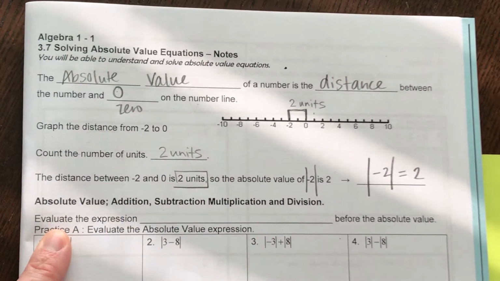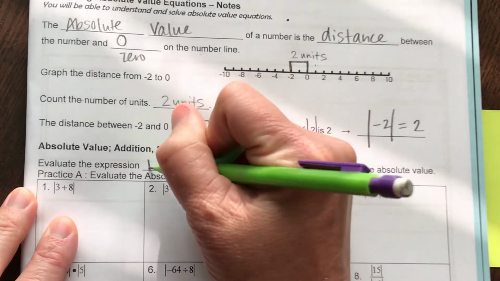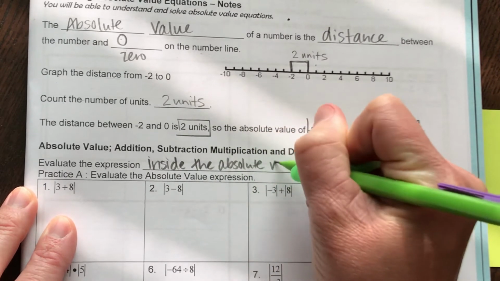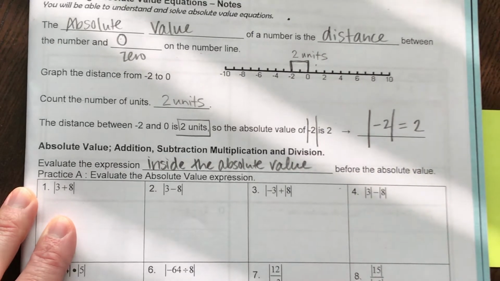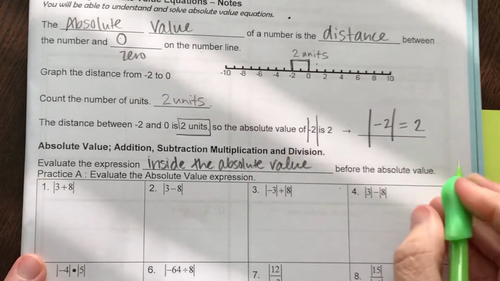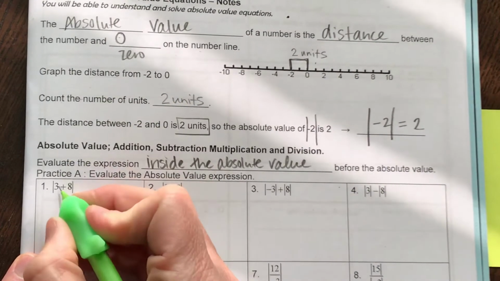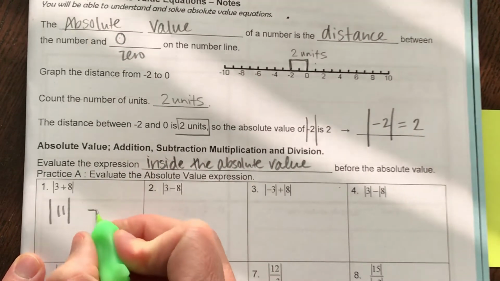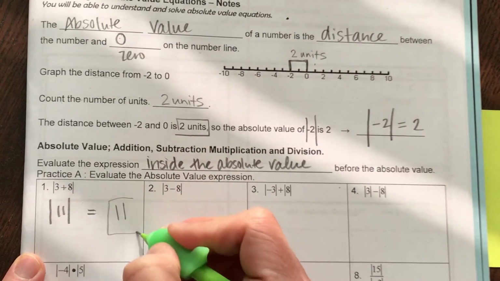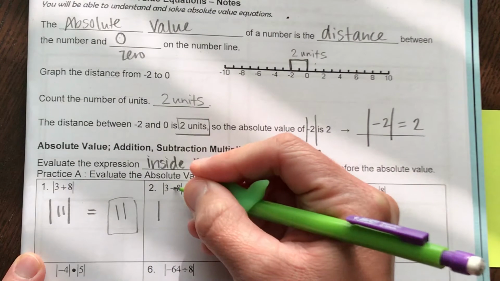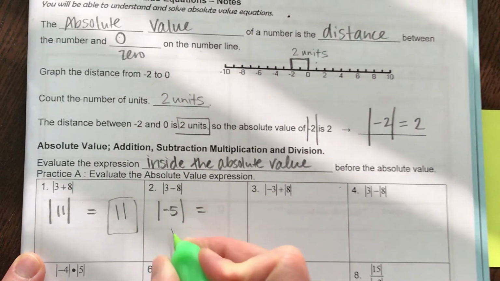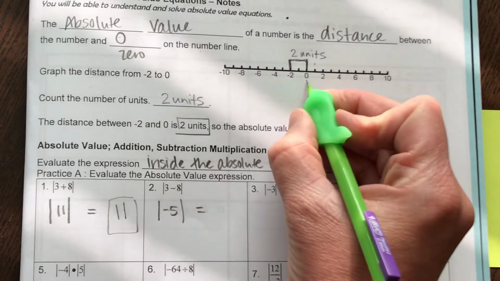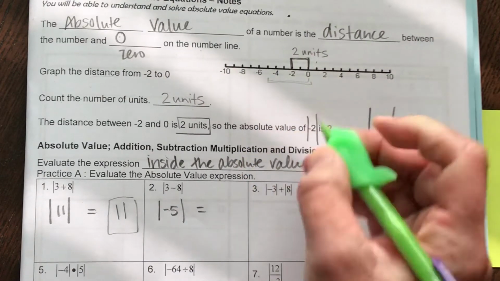Now what we're going to do in these next few examples is evaluate the expression inside the absolute value before we actually take the absolute value. So before I do the absolute value bars, I'm first going to address 3 plus 8, and 3 plus 8 is 11, and the absolute value of 11 is just +11. And now 3 minus 8, if I simplify first, I'd get -5. But absolute value says you can, in a way, disregard the sign. And so -5 to 0, the number of units is 5 units.